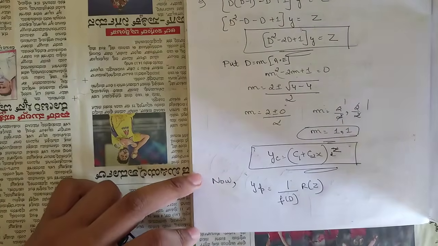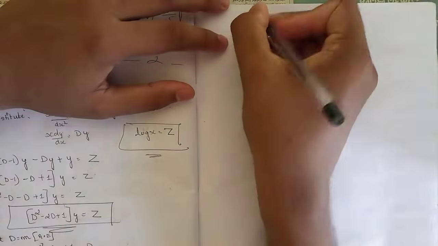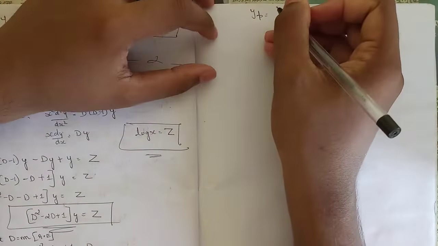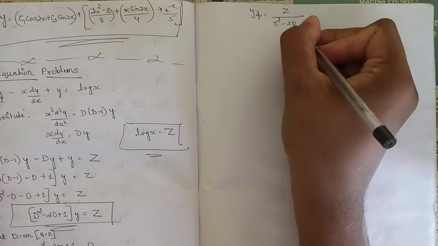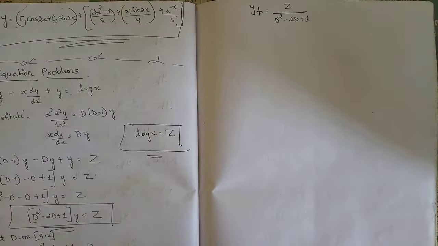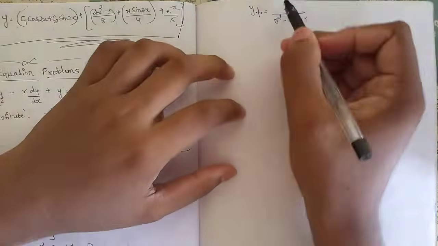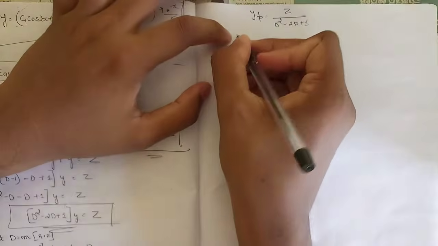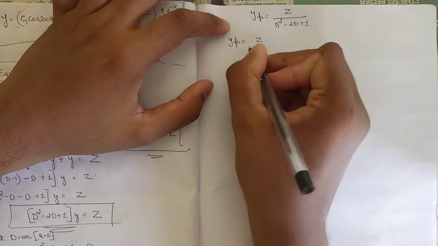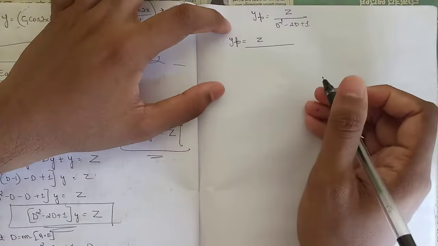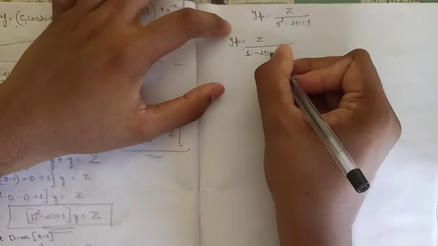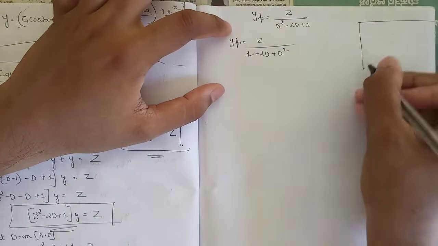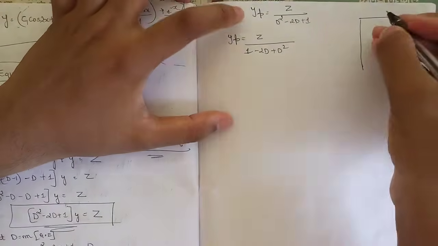So now our particular integral would be, the value of r of z here is z, divided by f of D, which is D square minus 2D plus 1. Here there is only a z term, so this z term corresponds to type 3 problems, that is the polynomial. This is a monomial term z. So we need to rearrange the terms. The numerator remains as it is since we have only one term, and the denominator should be in ascending powers. So we need to reverse these terms, 1 minus 2D plus D square, and now solve using the division method.